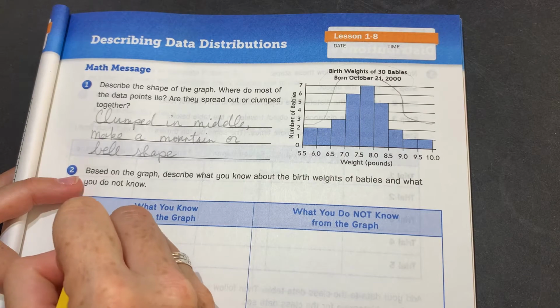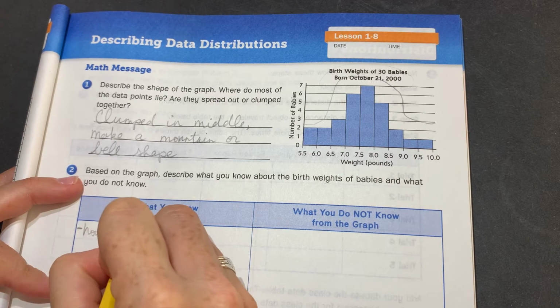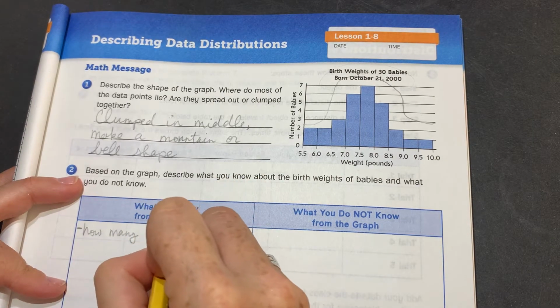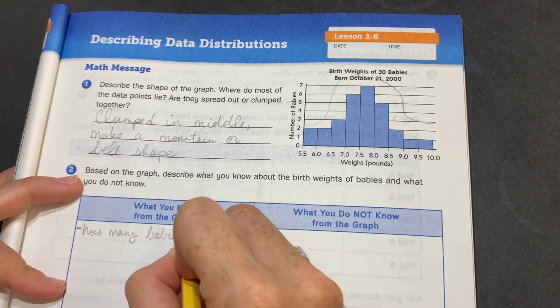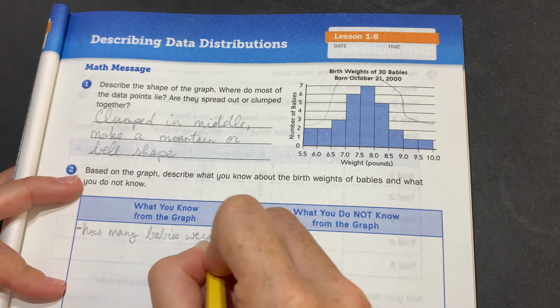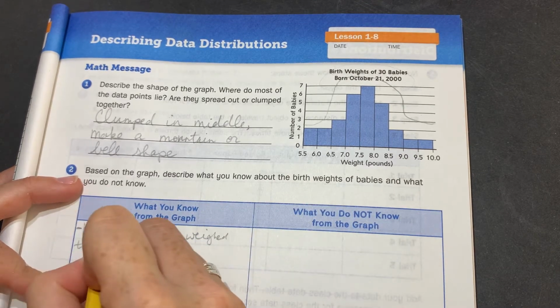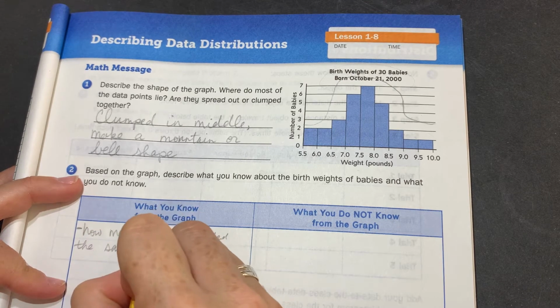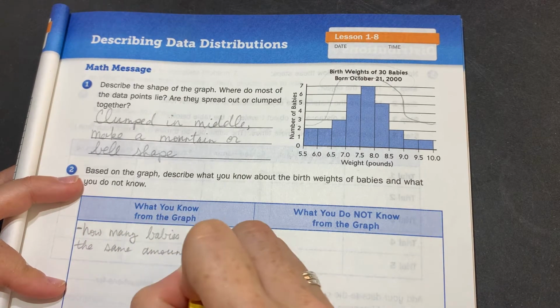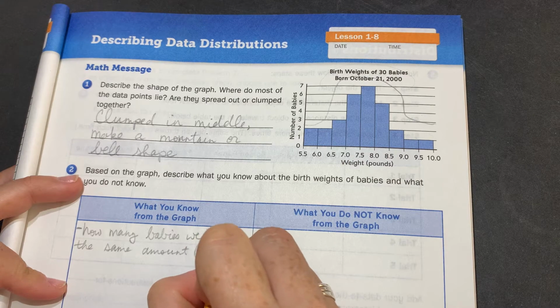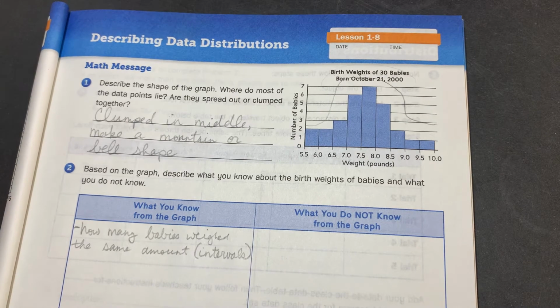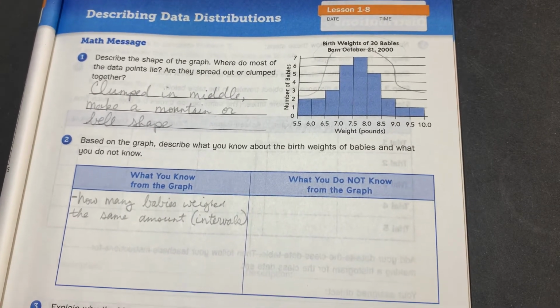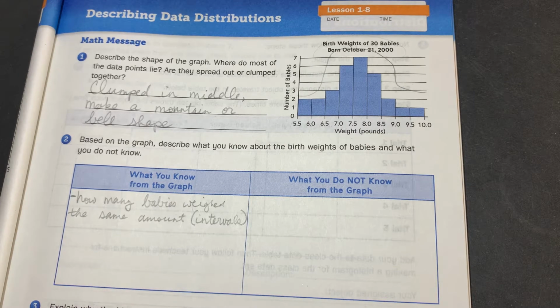We can say how many babies weighed the same amount, and then I'm going to put in parentheses intervals. What else do we know or not know from looking at that graph?